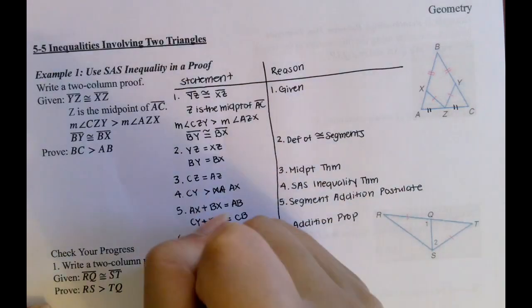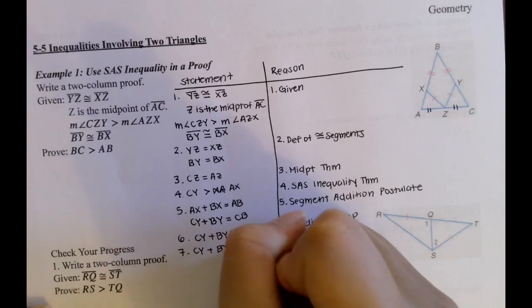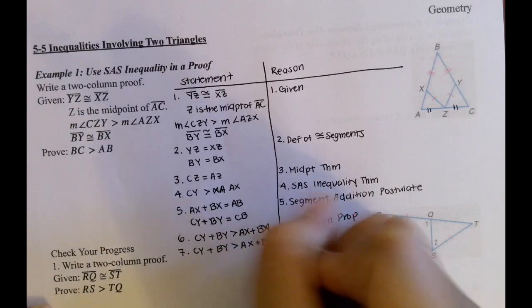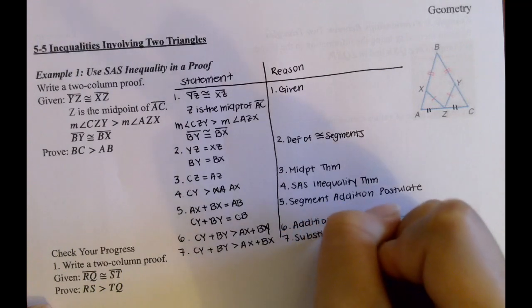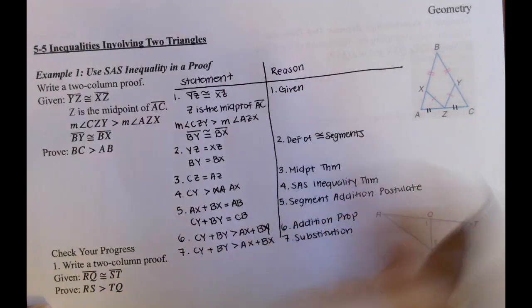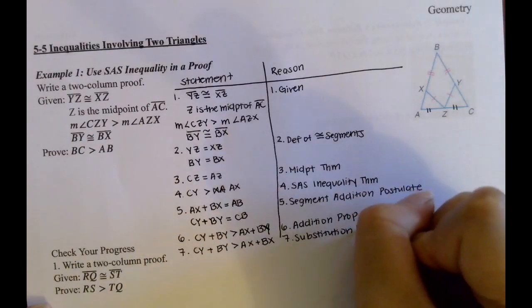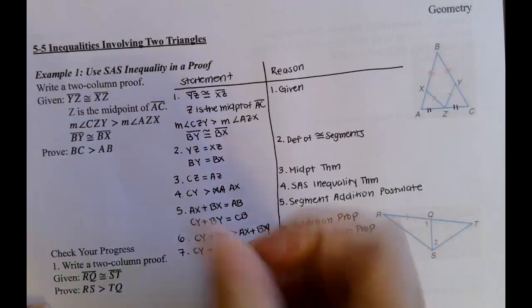And then I can just replace it with BX. This is the substitution property. So in step 6, I added BY to both sides. Step 7, since BY equals BX, I replaced BY with BX.